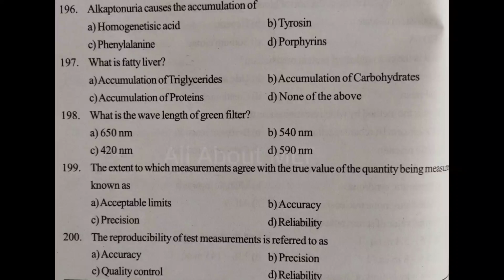Alkaptonuria causes the accumulation of option A, homogentisic acid. Option B, tyrosine. Option C, phenylalanine. Option D, porphyrins. Answer is option A, homogentisic acid.